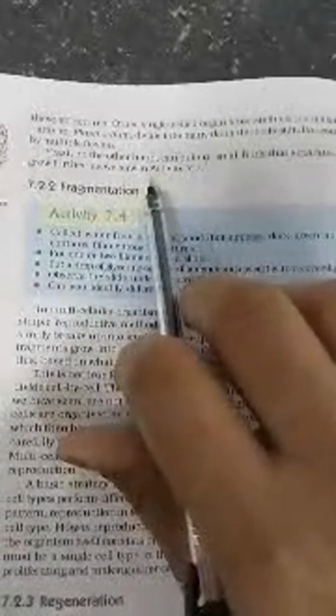Other single celled organisms such as the malarial parasite Plasmodium vivax divide into many daughter cells simultaneously by multiple fission. Yeast, on the other hand, can put out small buds that separate and grow further, as we saw in activity 7.1. See, this is Plasmodium vivax, it is undergoing multiple fission, as we have learned in amoeba and Leishmania, but here it is happening multiple fission.